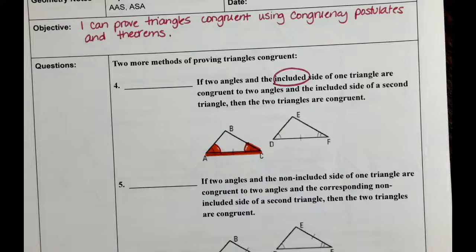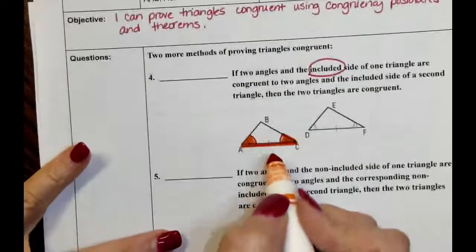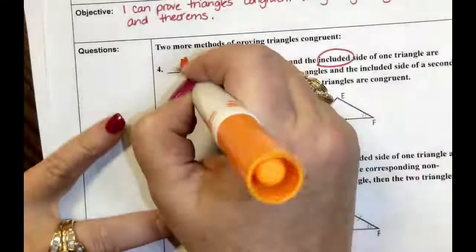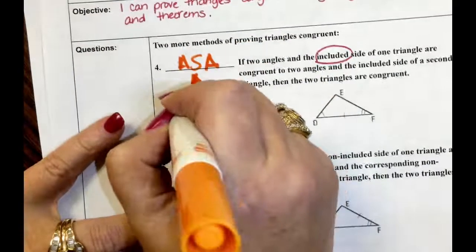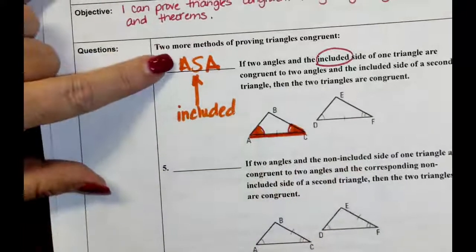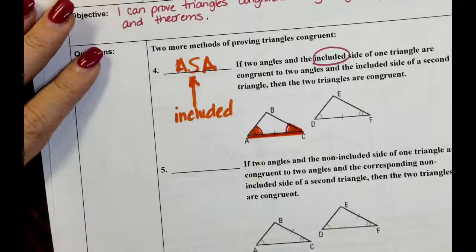That side connects those two angles together. Since it connects those two angles together, the side is in between. Then this is the angle side angle theorem. Look at where the S is. It is included. The S is included in the name, just like it is included in the picture.